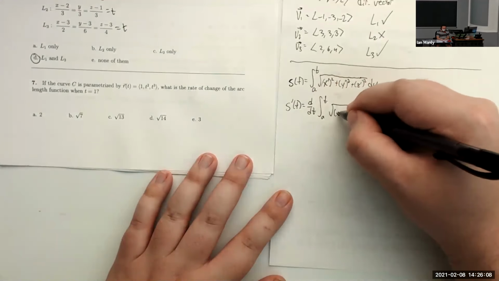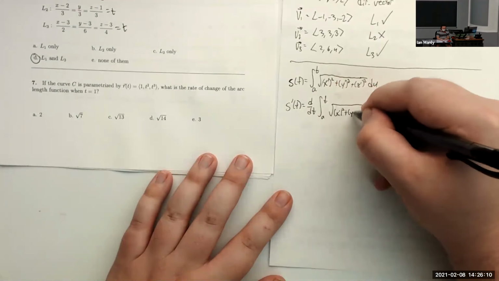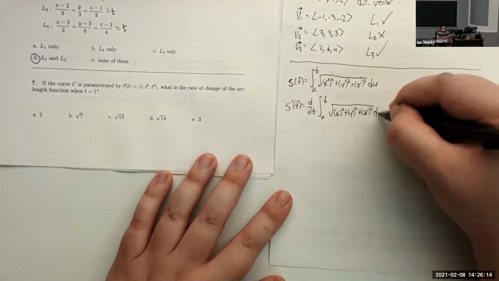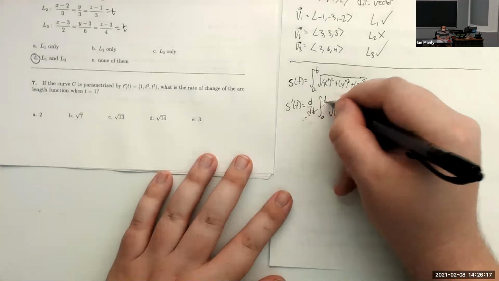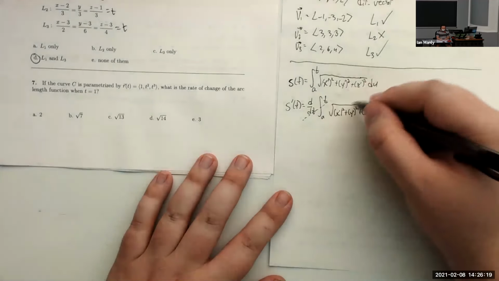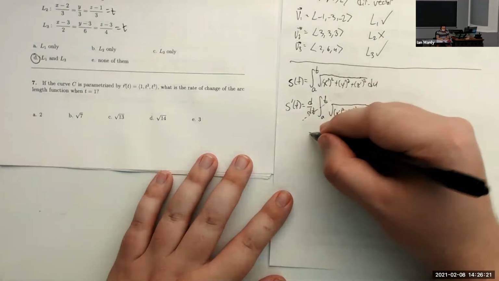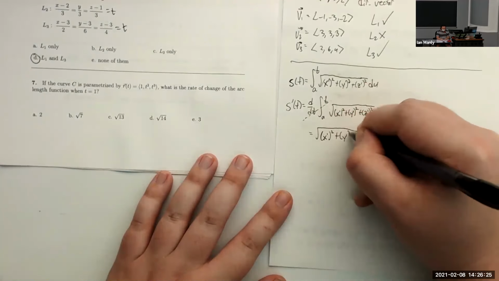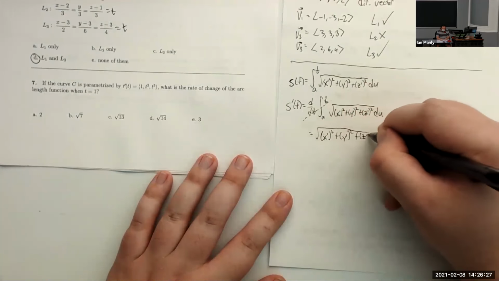I think we know what happens with that. If we have the derivative of something being integrated, then you could almost imagine that these guys are canceling out, and we just end up with the function that's inside here. So we have the square root of x prime squared plus y prime squared plus z prime squared.